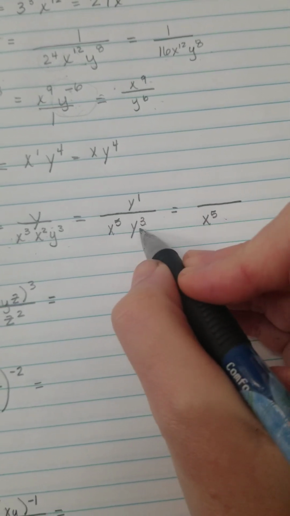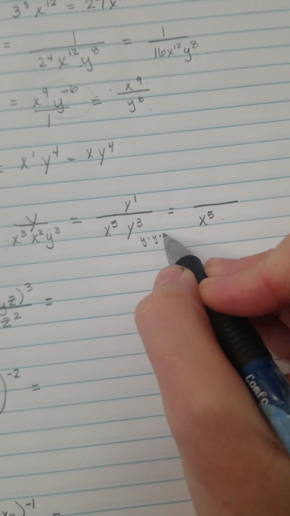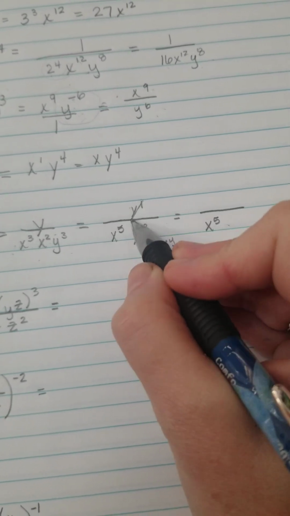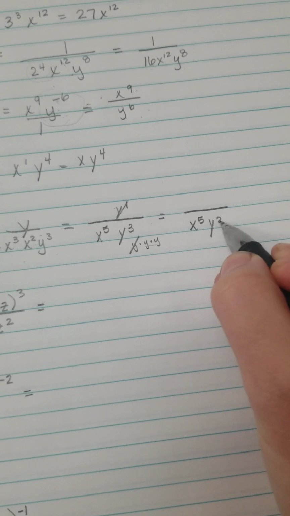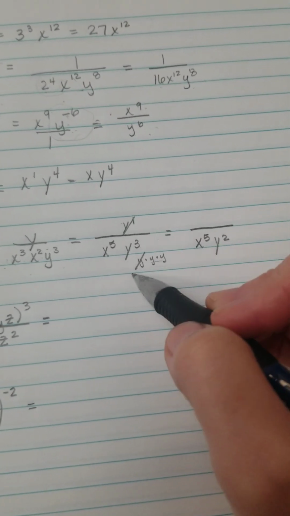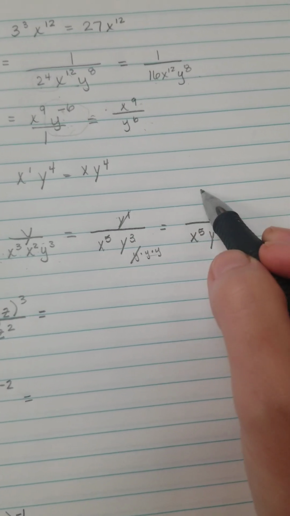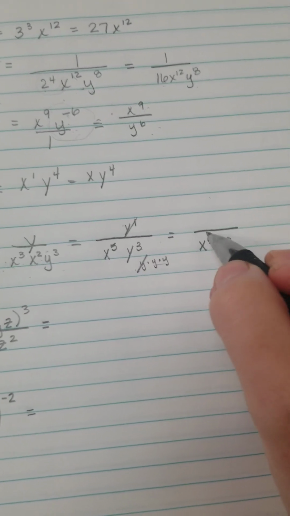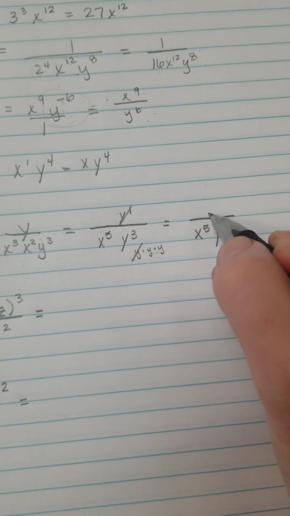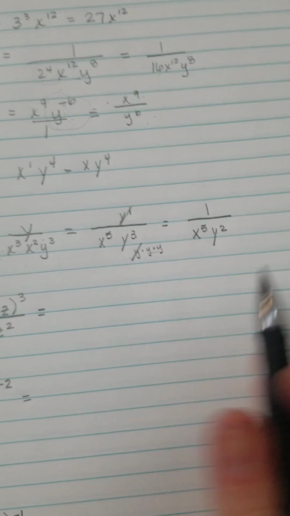You can also write it out like y to the 3rd is y times y times y. And if one of them cancels out, it leaves 2 on the bottom. Or you can subtract top to bottom. If you get a positive answer, you put your answer on the top. If you get a negative answer, you put your answer on the bottom. Because there's nothing left in the numerator, I'm just going to put a 1 as a placeholder.